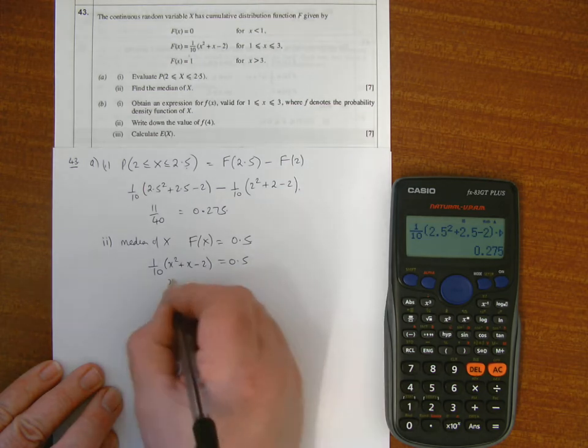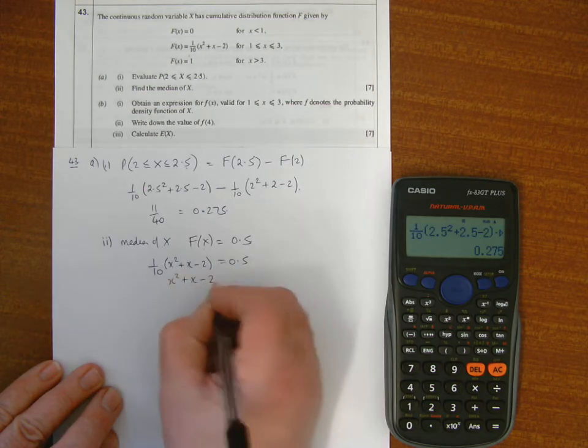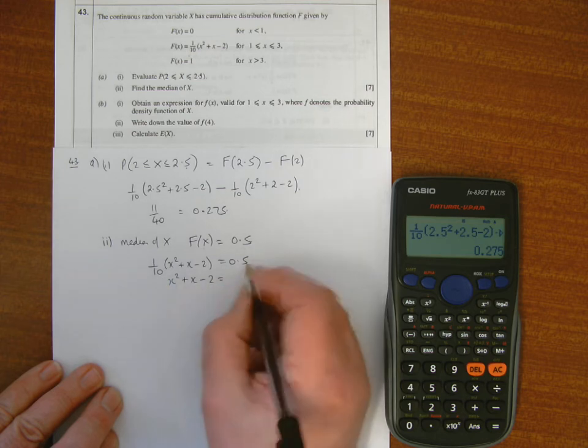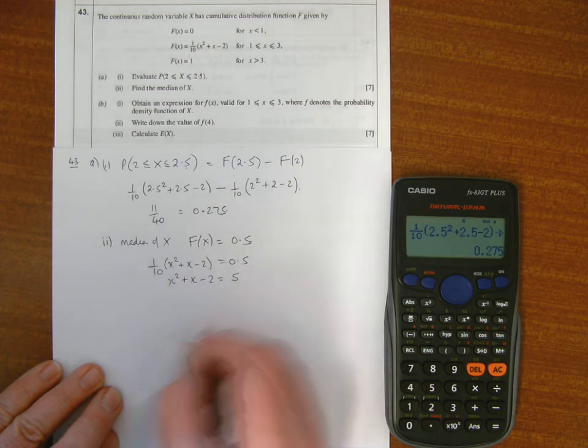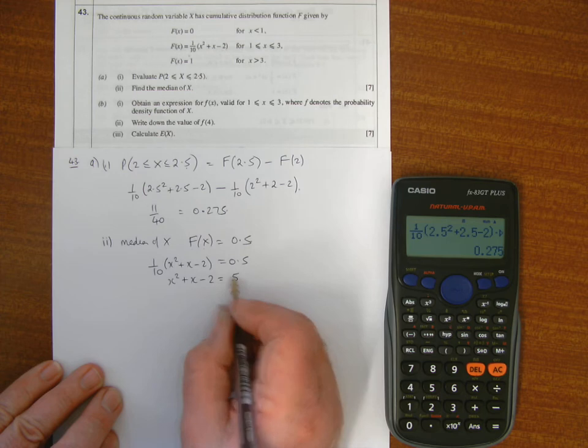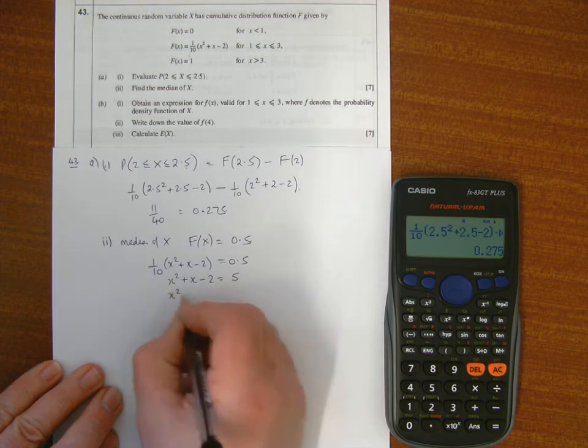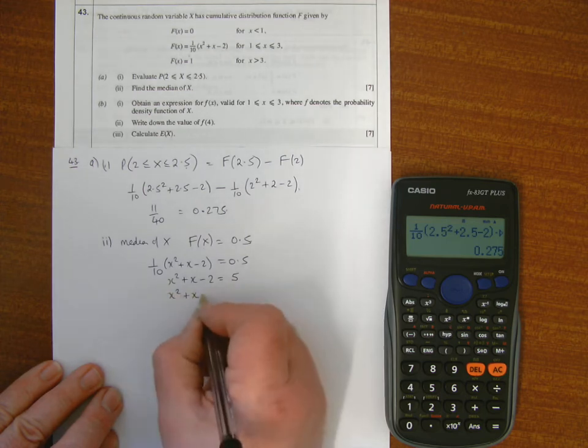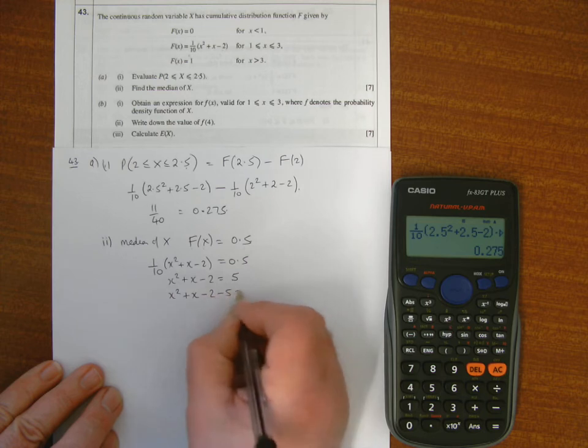Multiply through by 10, so x squared plus x minus 2 equals 10 times 0.5, which is 5. Bring the 5 over, and x squared plus x minus 2 minus 5 equals 0.